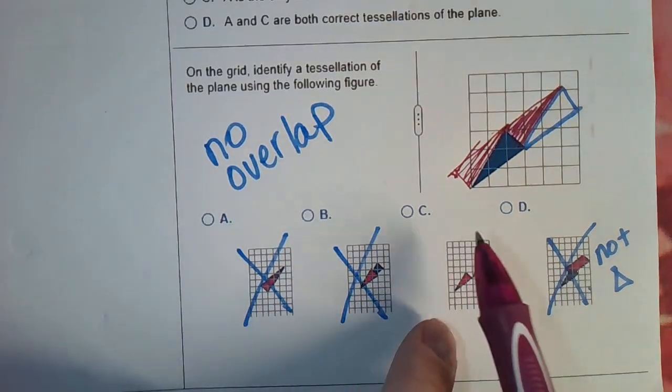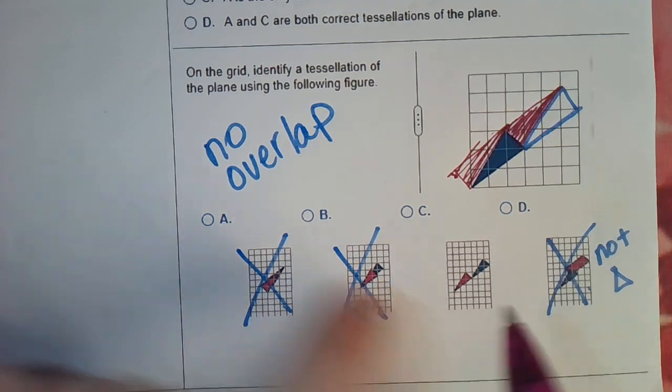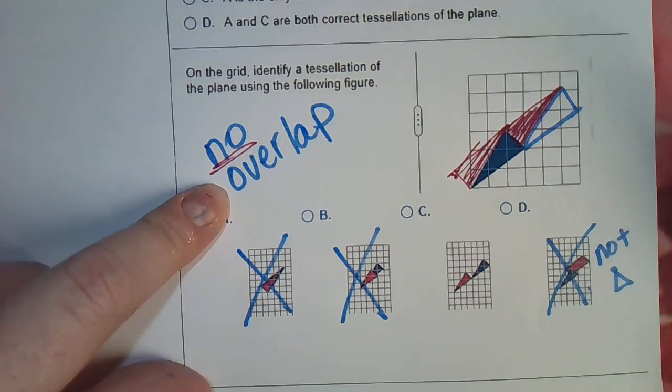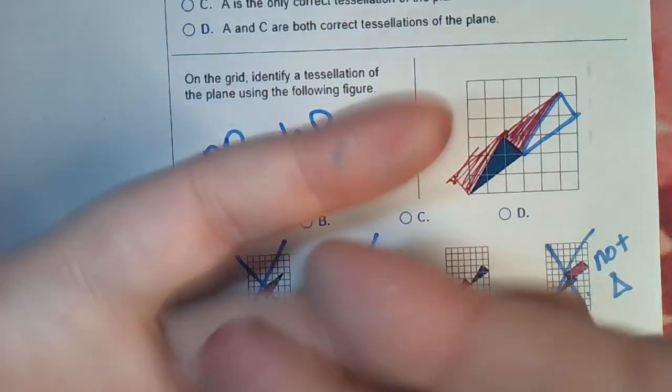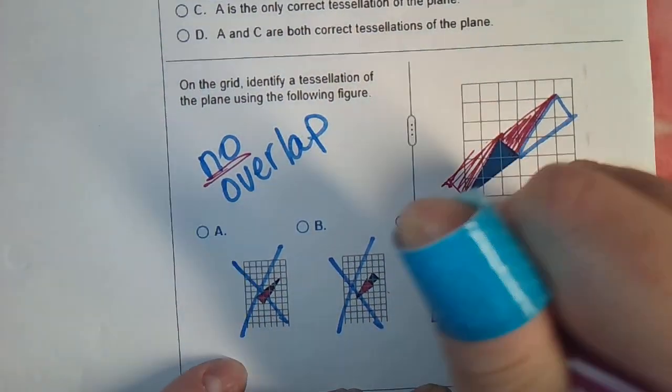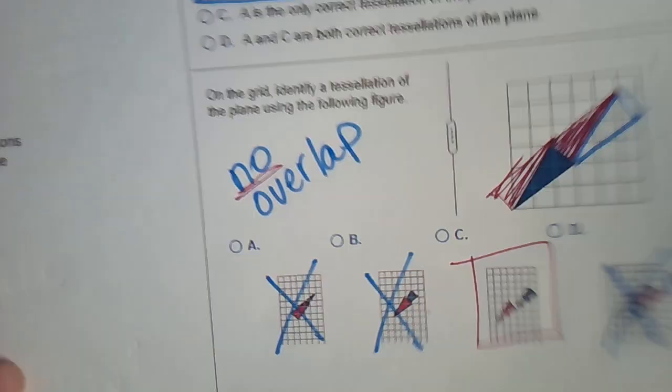But to start out with, to tessellate, you cannot have any overlap. And A, B, and D, all the triangles were on top of each other. And that means you're going to stub your toe when you walk on that tile.